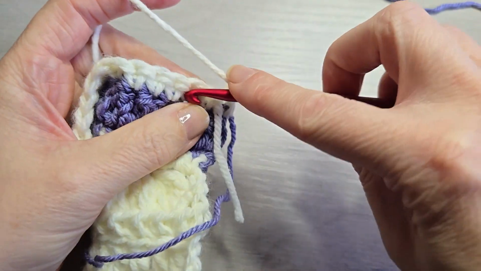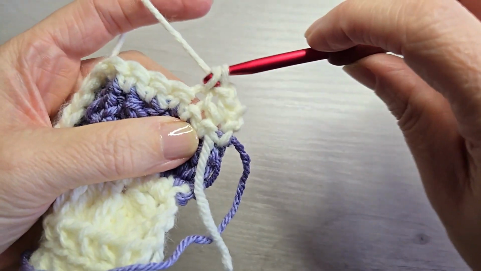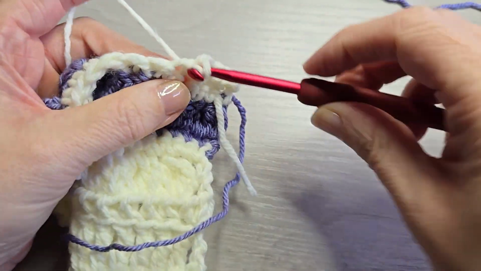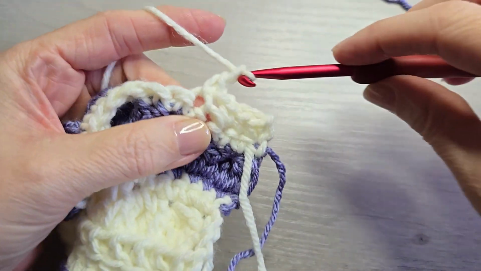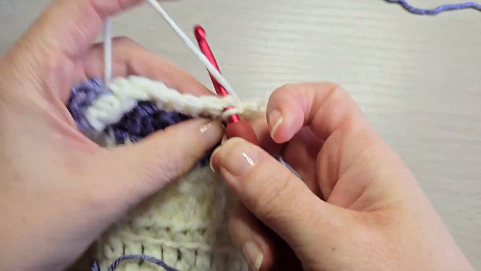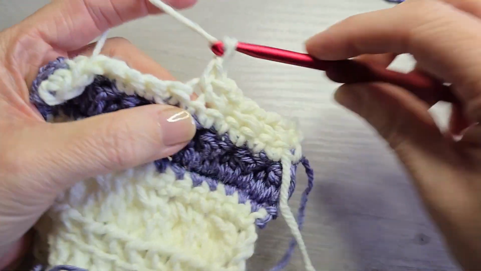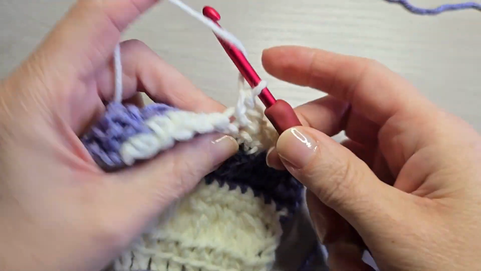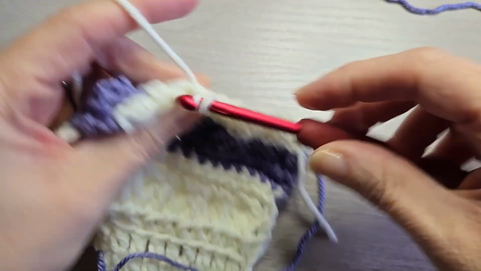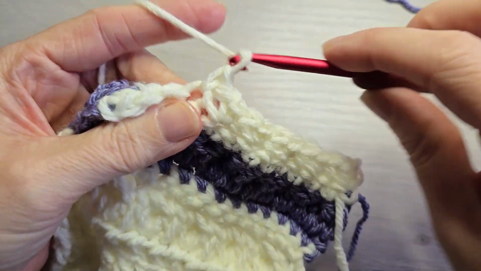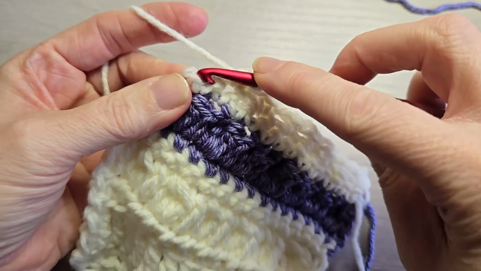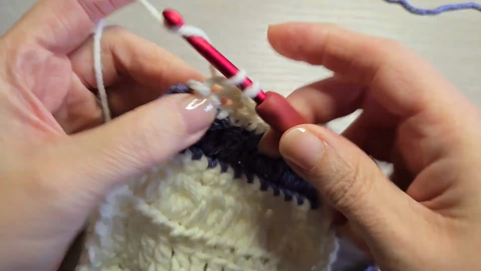And then I'm going to skip the next stitch, do a single crochet, chain of 1, skip a stitch, single crochet, chain of 1, skip a stitch, single crochet, chain of 1, skip a stitch, single crochet. We're just going to keep going that way until we get to the end of the row, and then we're going to finish with a single crochet.